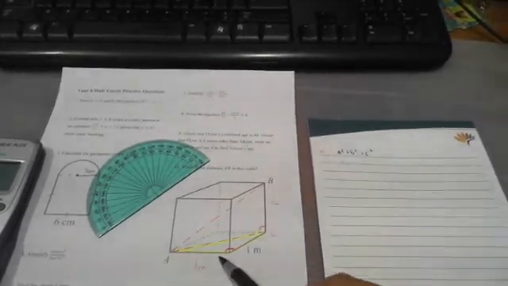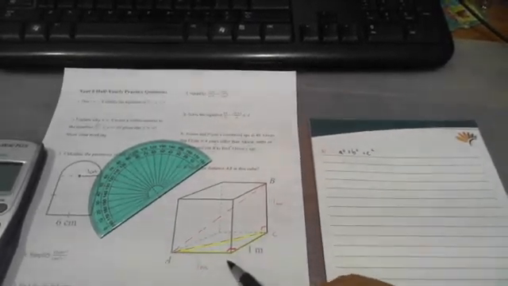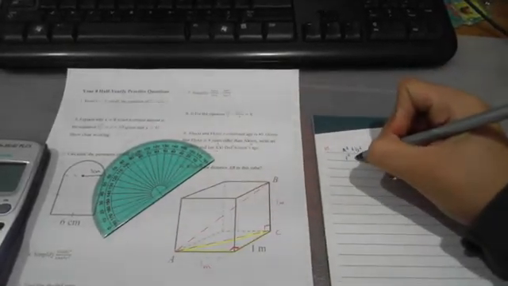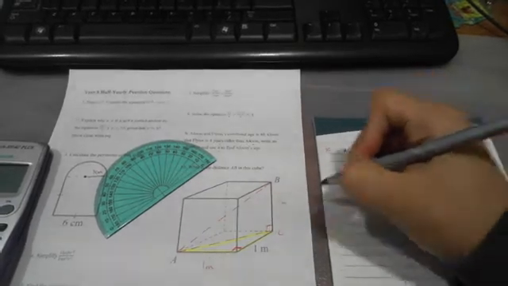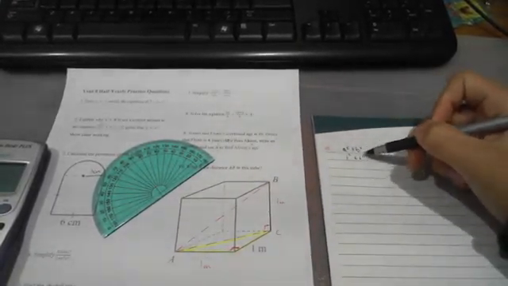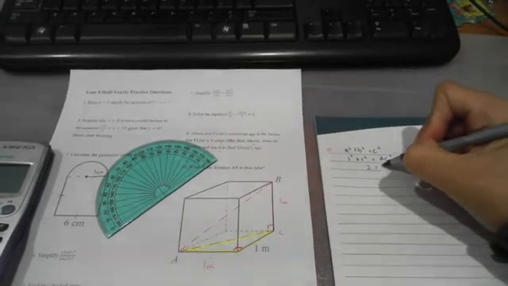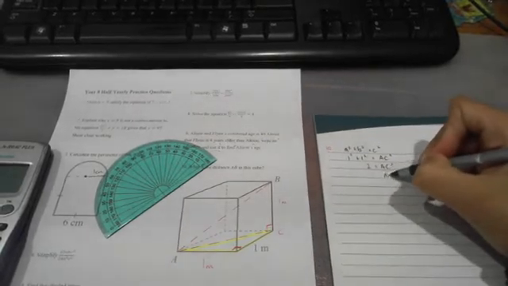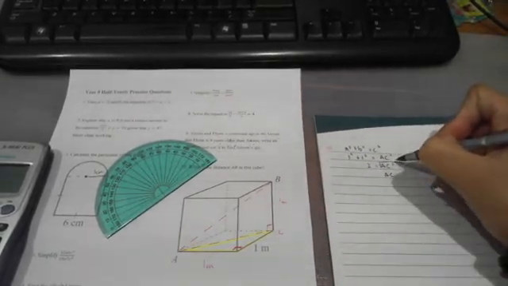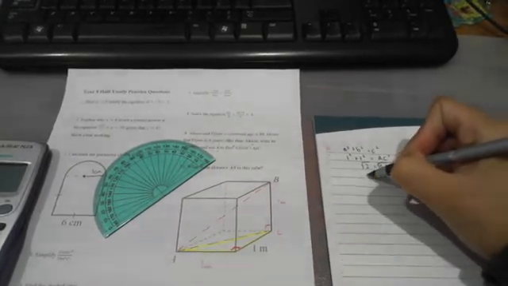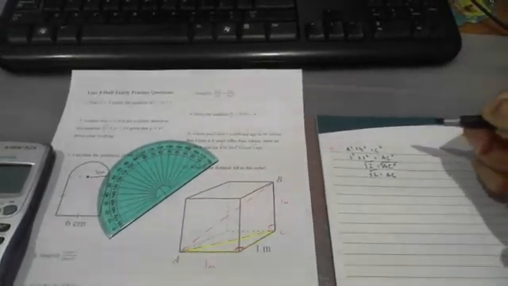So 1 squared plus 1 squared equals AC squared, and that's what we want to find. 1 plus 1 is 2, equals AC squared. I just want to find AC, so I've got to square root both sides to get rid of that square. AC is equal to root 2.